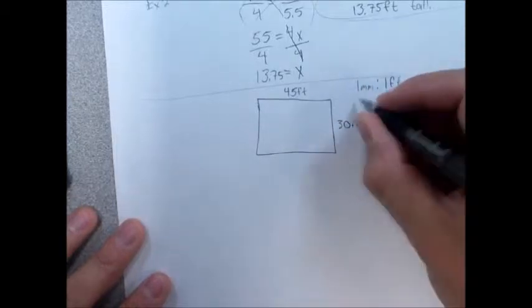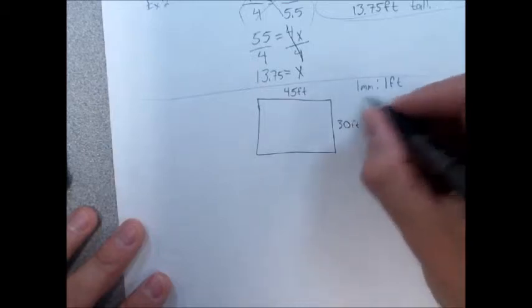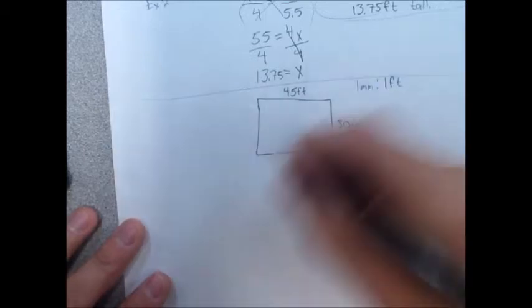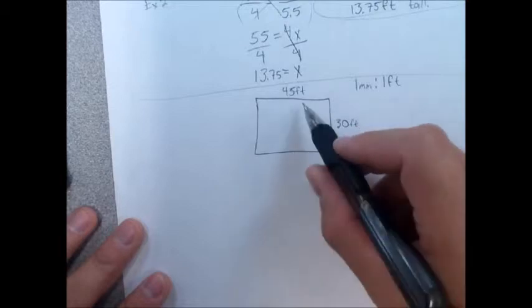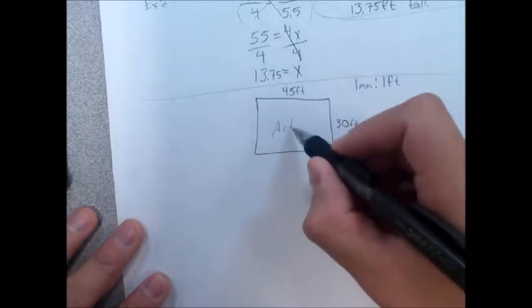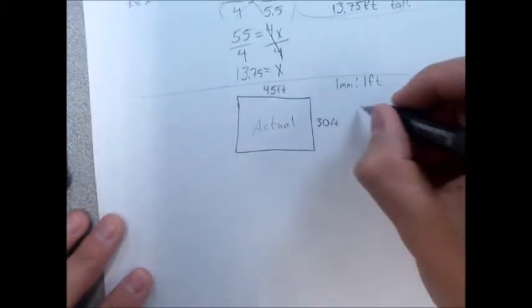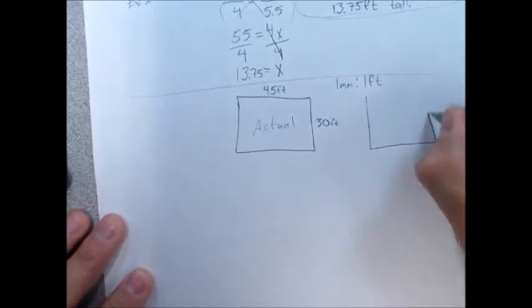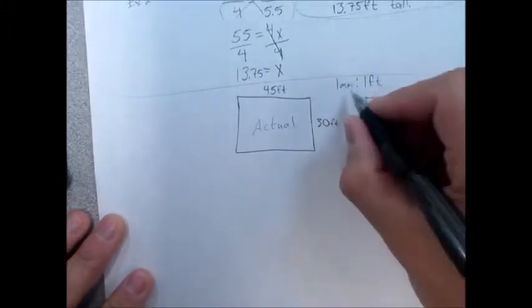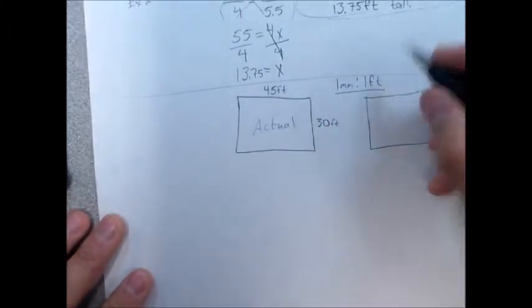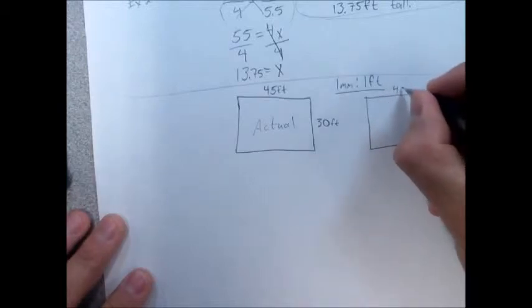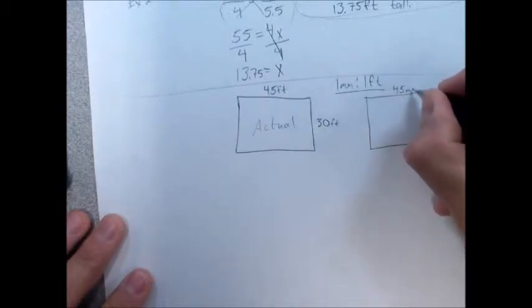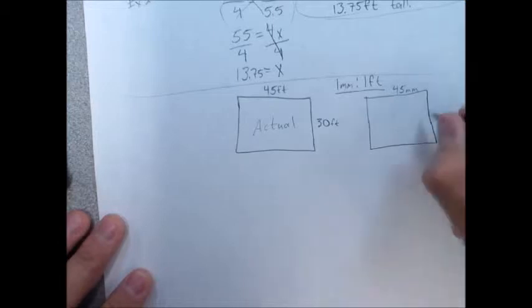That's my scale right there. In my drawing of this, I would make my note scale, and then 45 millimeters would be my measurement here, and 30 millimeters would be my literal distance to here.